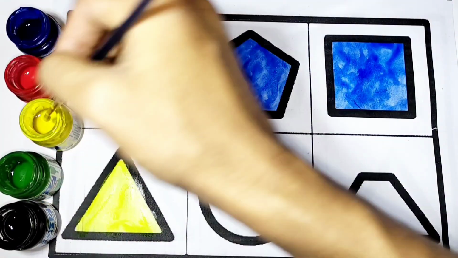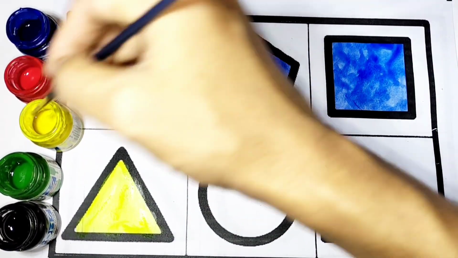The next one is circle. The shape of circle.